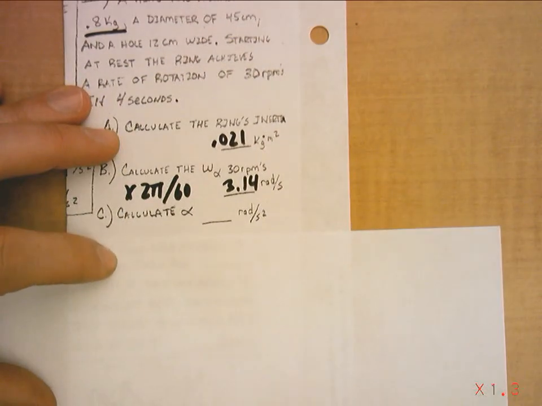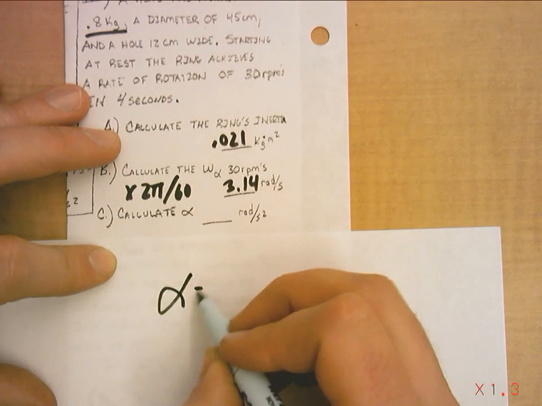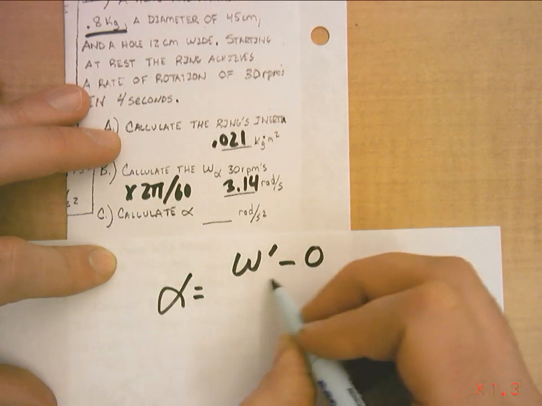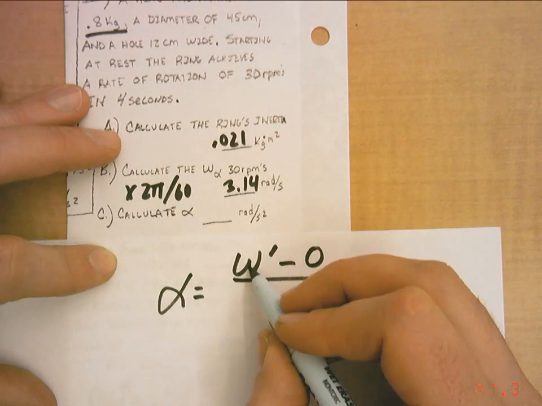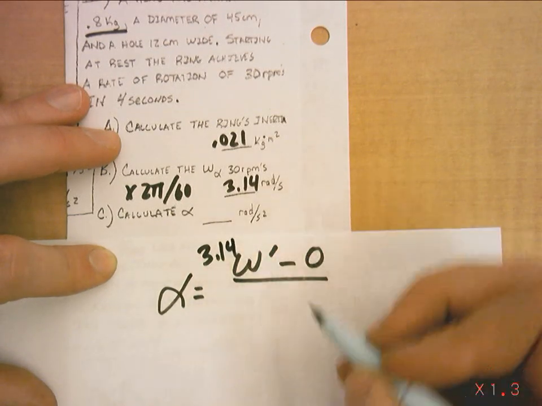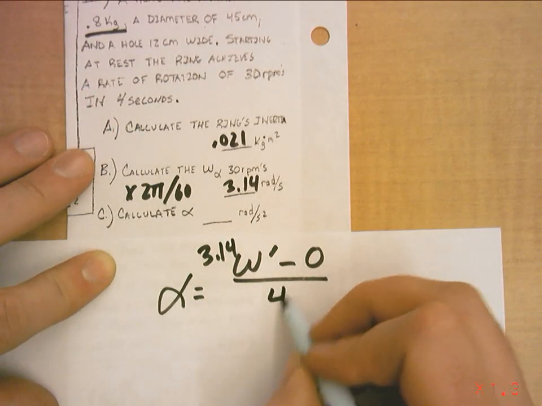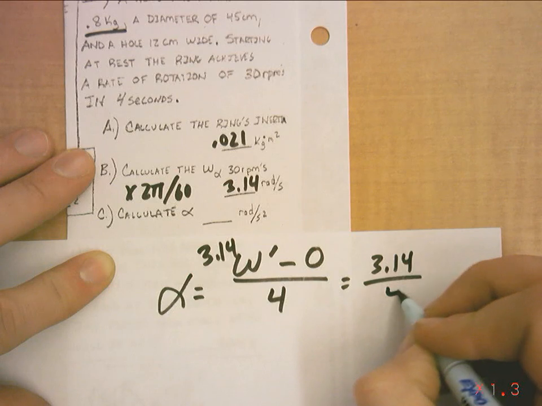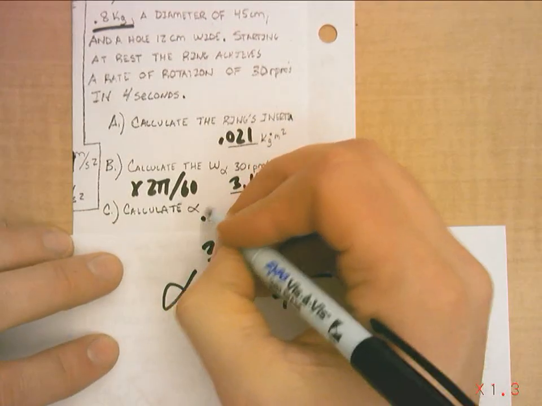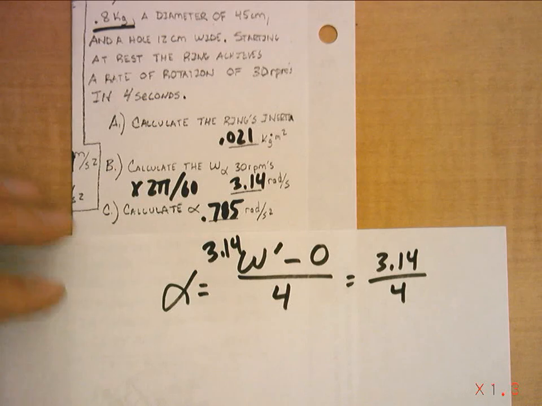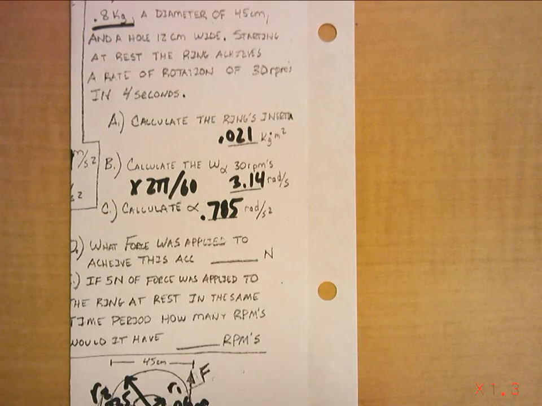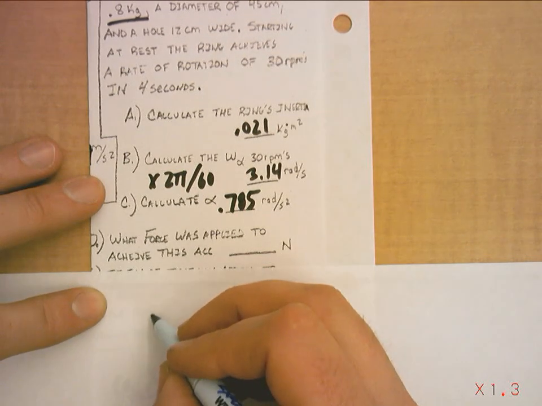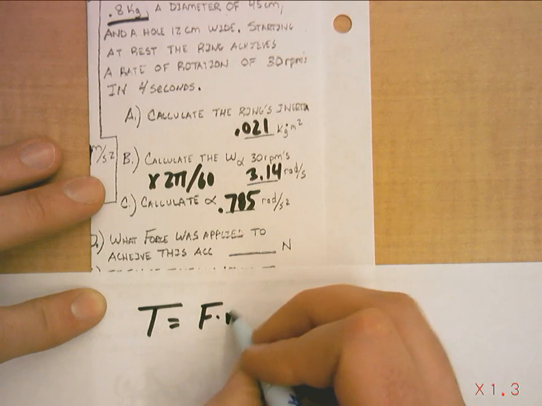Then we're ready to calculate alpha. Now remember, this started at rest, so that means that our W initial is 0. So we can then plug in W final, which we said was 3.14. So really, if it takes 4 seconds to get this thing started, it's as simple as saying 3.14 over 4, and that turns out to be 0.785 radians per second squared. So now we get down to kind of the crux of the problem here, or what really makes this thing work, and that's torque. So torque equals two things.